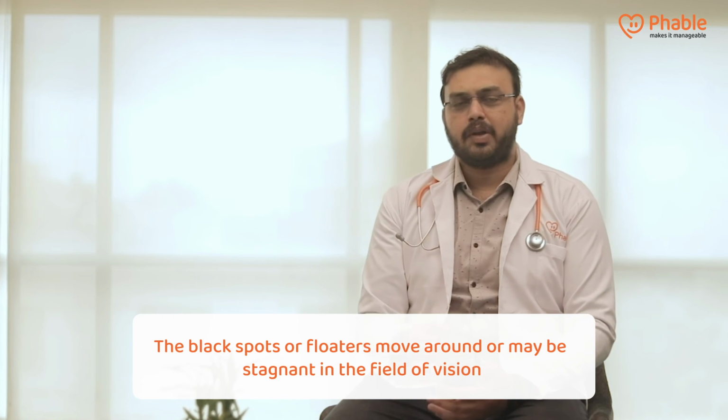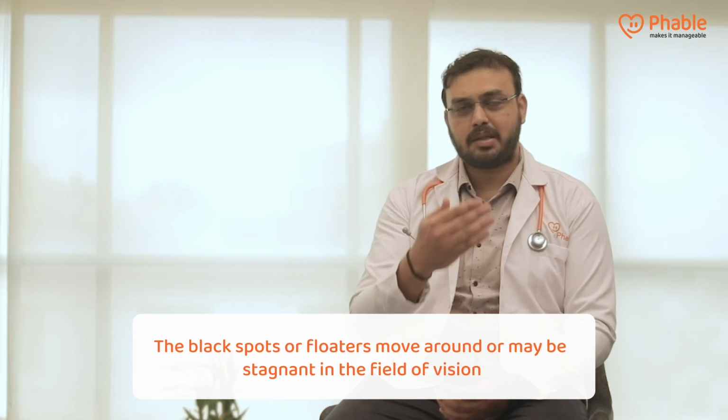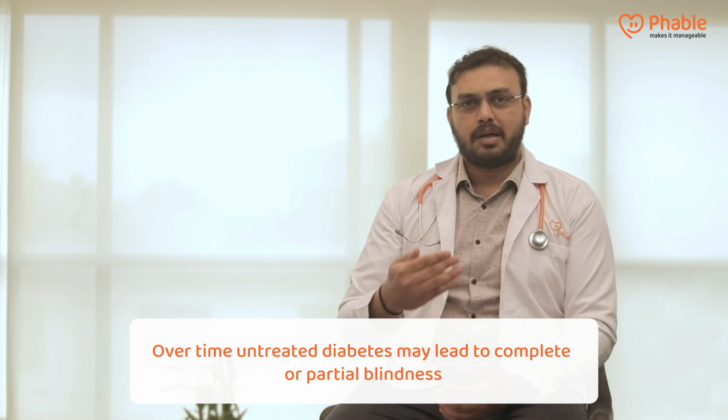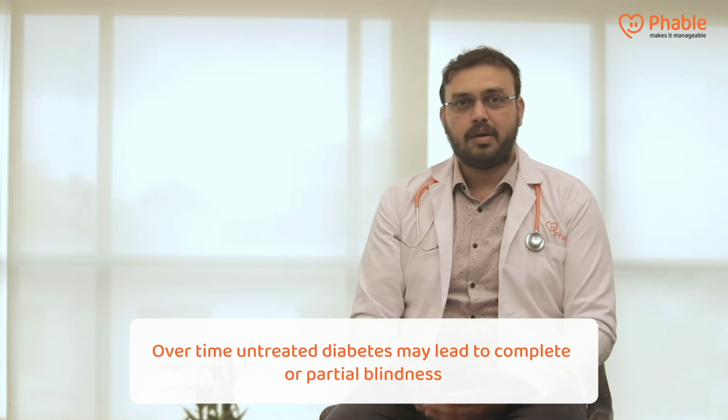Post-diabetes, the field of vision slowly becomes blurred, and black spots appear in the field of vision. These black spots might be moving around in the field of vision as well as stagnant somewhere. In uncontrolled diabetes in later stages, there is complete loss of eyesight. This is seen where the damage is irreversible and the vision can't be recovered. So these are the few symptoms that we see in diabetic retinopathy.